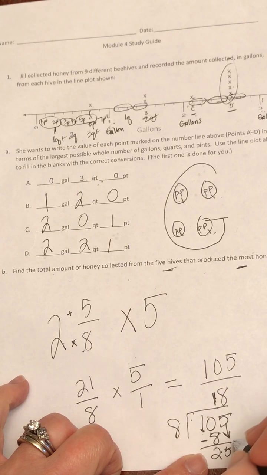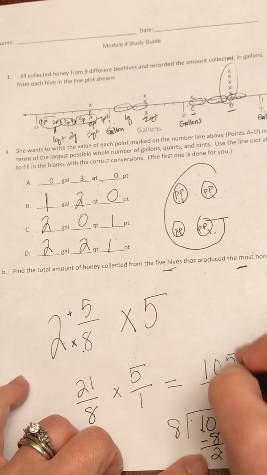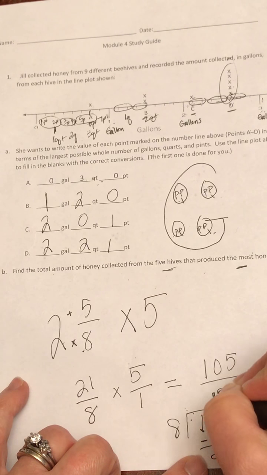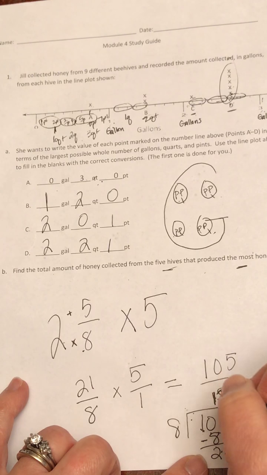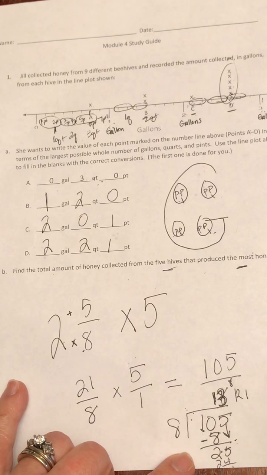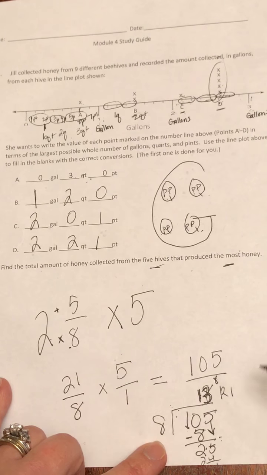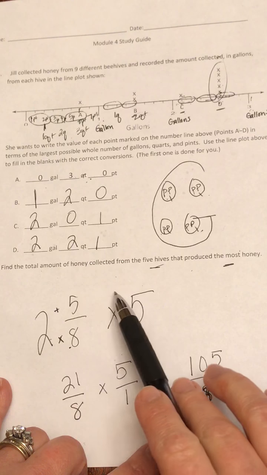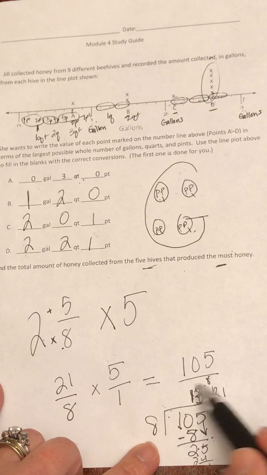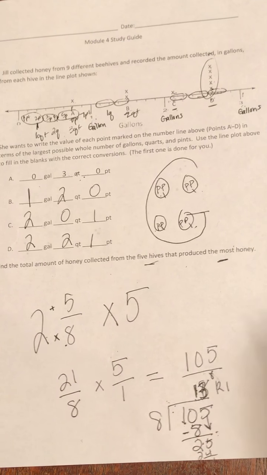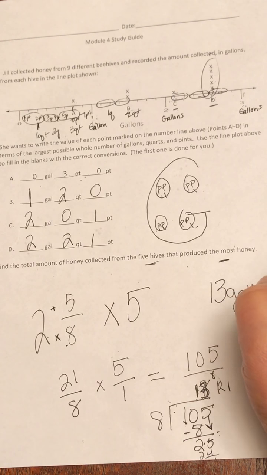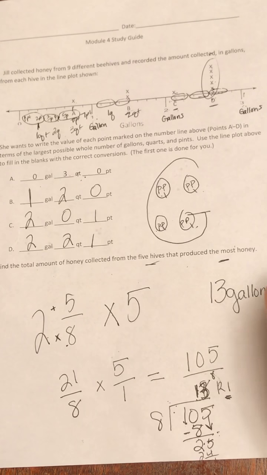So now I've got to figure out if I have 25, how many groups of 8 can I make? And I'm sorry, this fell very poorly here. So that denominator up there was 8. So this is going to go 3 times. 3 times 8 is 24, and then I have a remainder of 1. So I've got to figure out what the question was asking me and how to answer this. It's asking me to look for the total amount of honey collected. So since I have 13 wholes, that tells me that I'm going to have 13 gallons, and then I have a remainder of 1.